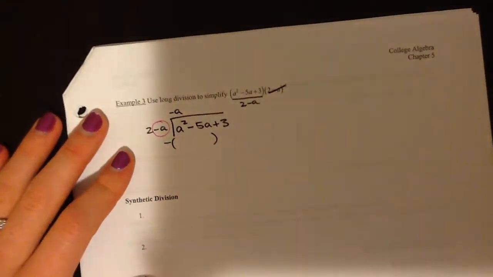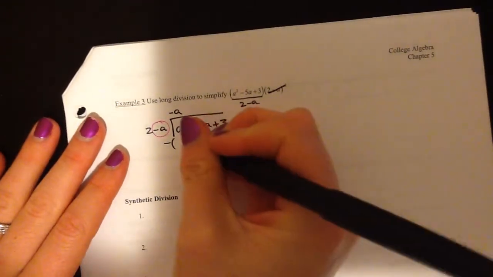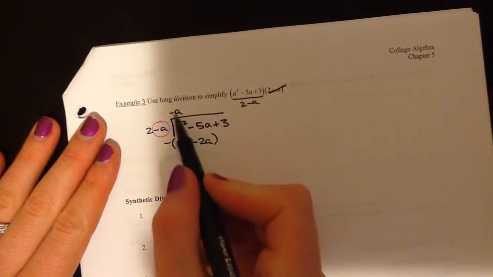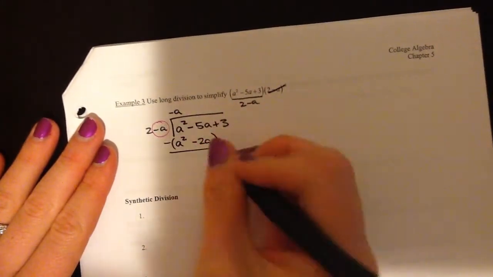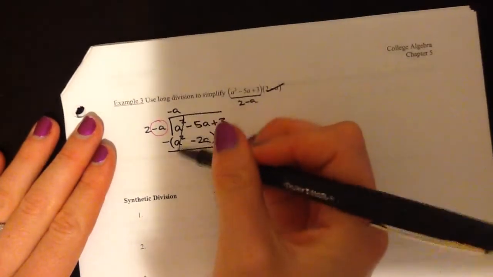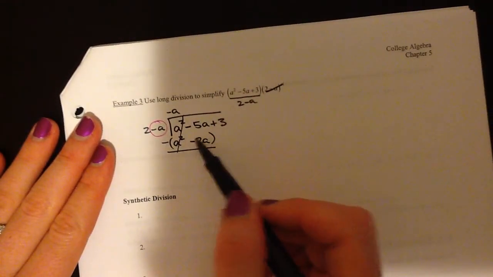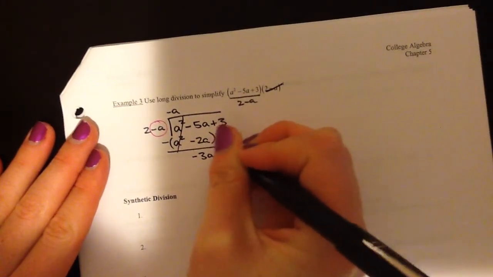So I set up, multiply, and subtract. So negative a times 2 is a negative 2a. I'm actually going to line it up right here under the appropriate like term. And then negative a times negative a is a positive a squared. So subtract: a squared minus a squared cancels. Negative 5a plus 2a gives me a negative 3a, and then plus 3.